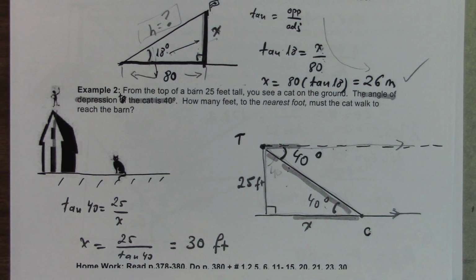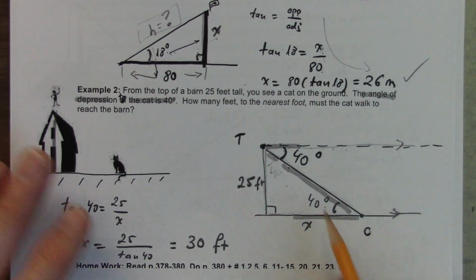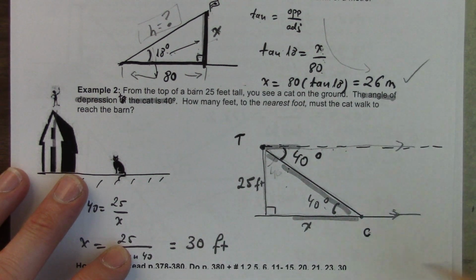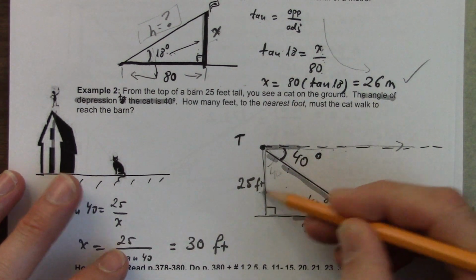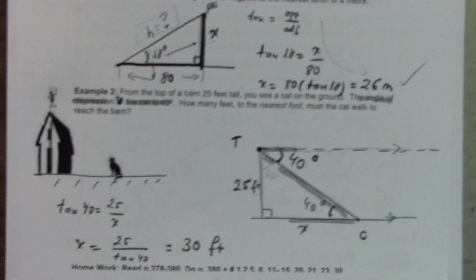Any questions there? First tricky problem we've seen, maybe. They tried to trick you there with the angle of depression. But now we have 40, we have 25. We have a right angle. We can do whatever we want.